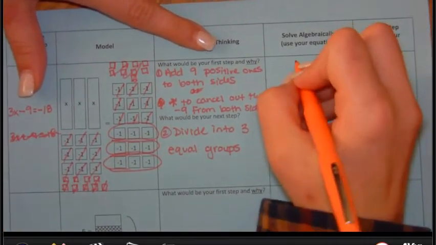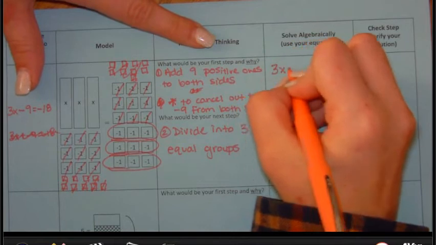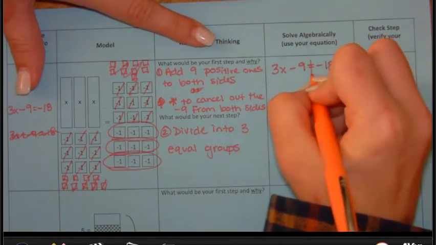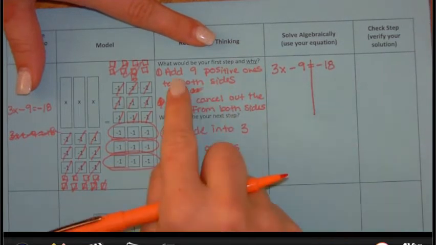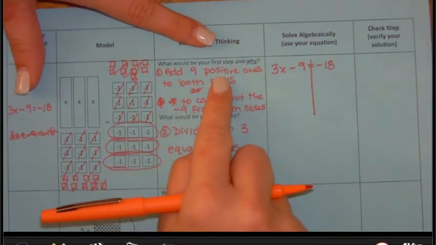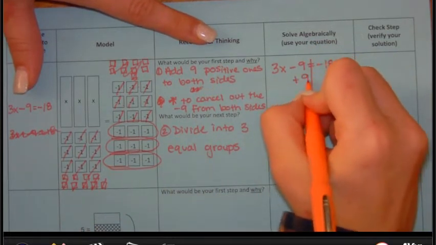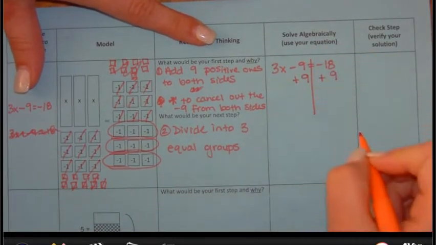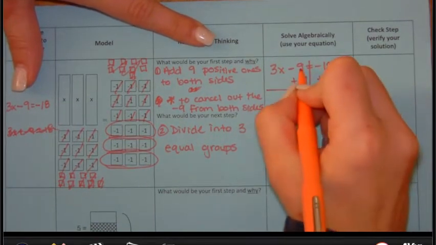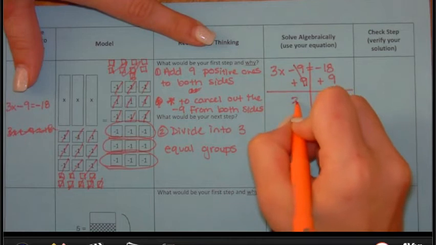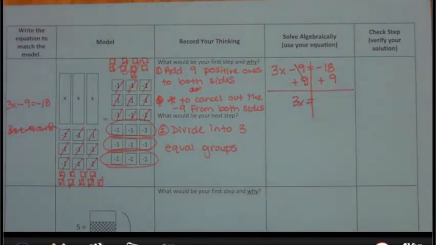All right, so let's solve this algebraically and follow our steps. So 3x minus 9 is equal to negative 18. Okay, my first step is to add 9 positives, positive 1s to both sides. So I'm going to add 9 to both sides. Negative 9 plus 9 is 0, and I'm left with 3 x's on this side.